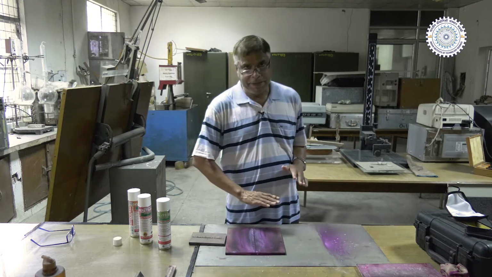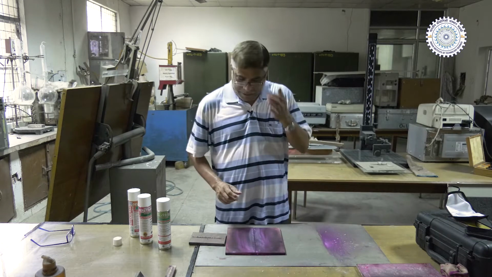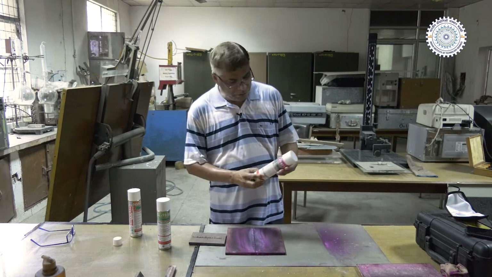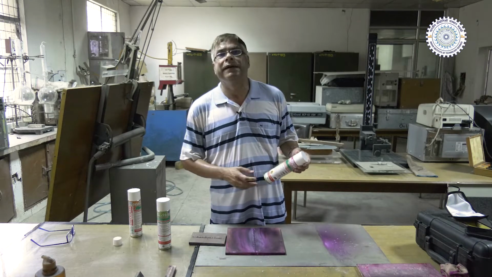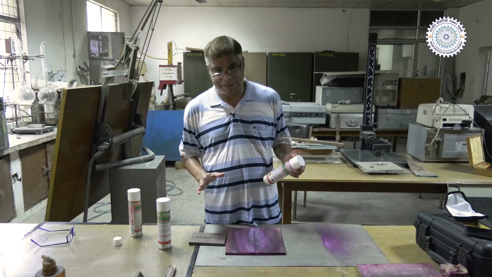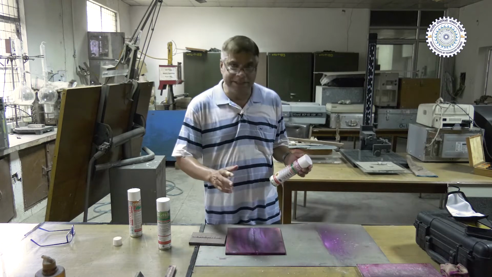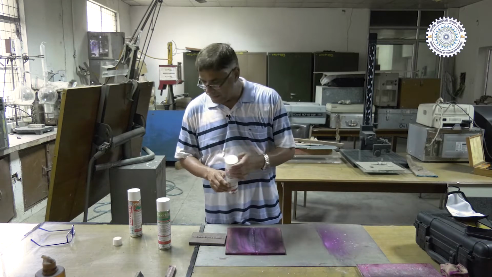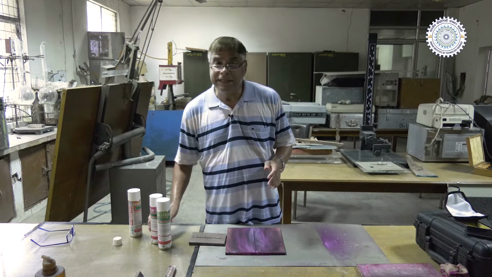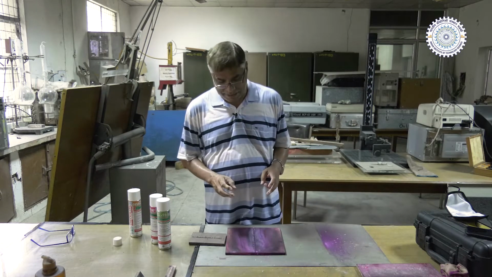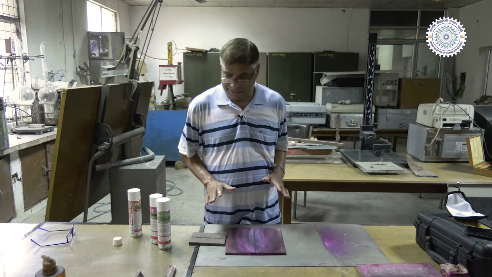So after cleaning the surface, we apply the paint, the suitable dye in the thin liquid of low viscosity. It is sprayed over the surface to be inspected, so that the thin liquid can penetrate into the fine discontinuities and the defects present at the surface.